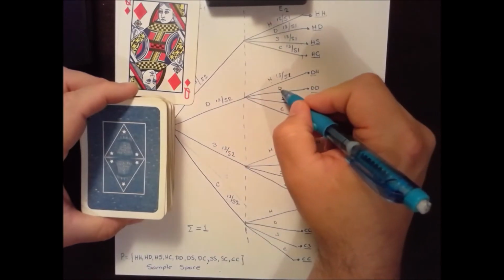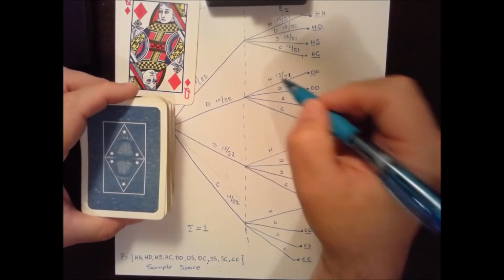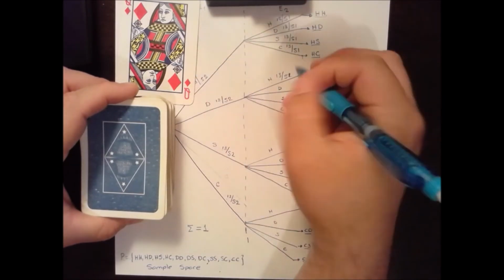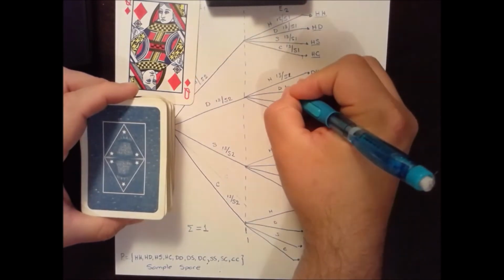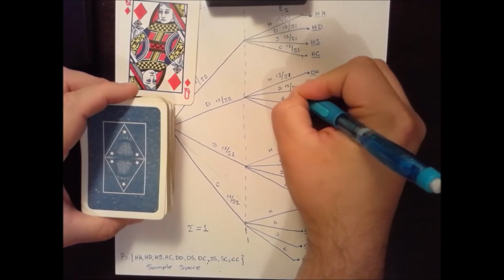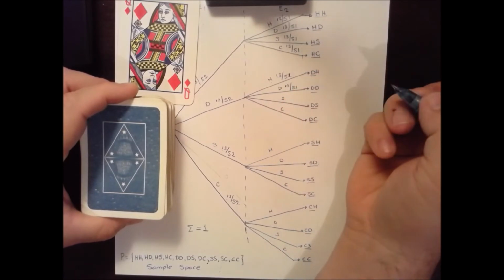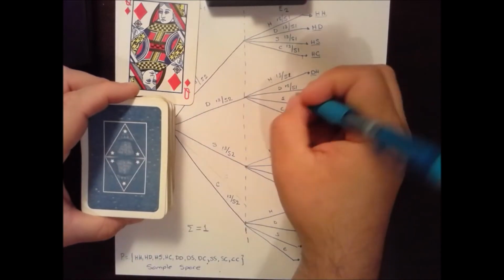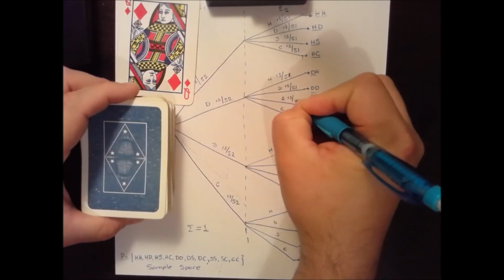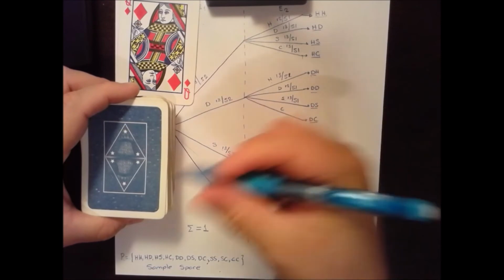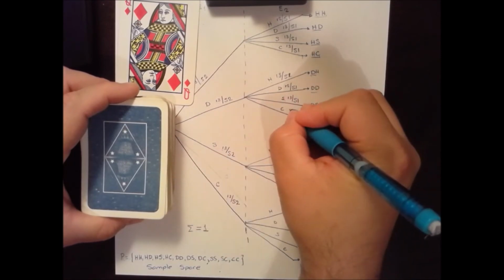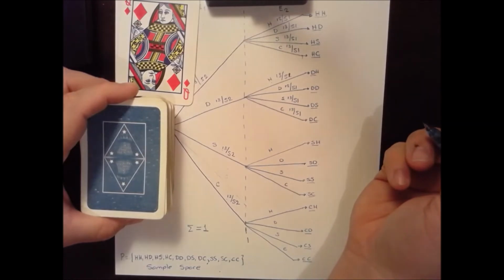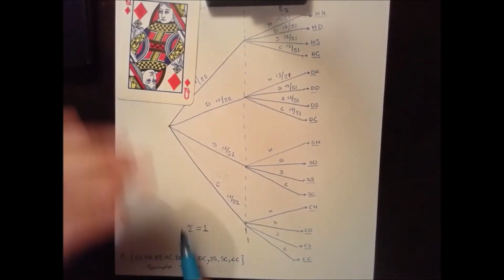Now let's continue with this one. Diamond again. How many diamonds do we have if I took one? So instead of having 13, I'm going to have 12 of 51 cards. Now how many spades do we have over here? We have 13 of 51 cards. And how many clubs? We are going to have 13 of 51. Do you understand? That was the second branch.